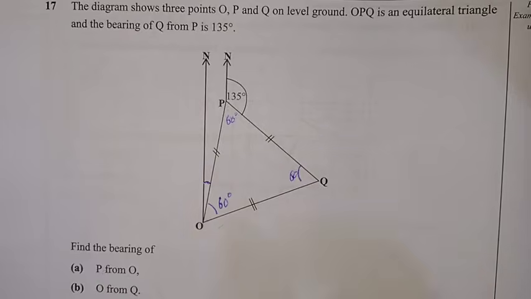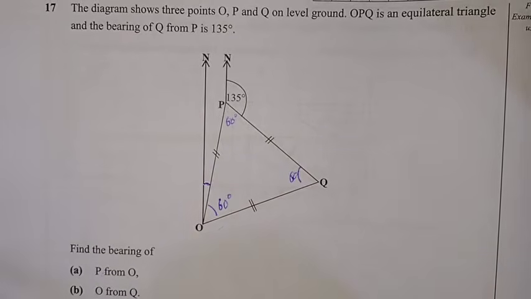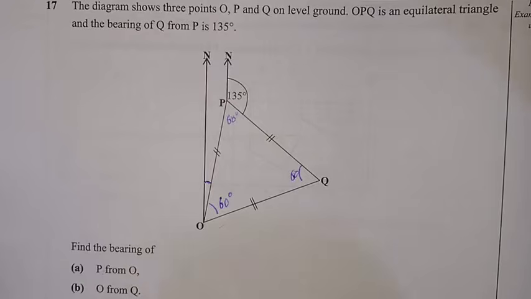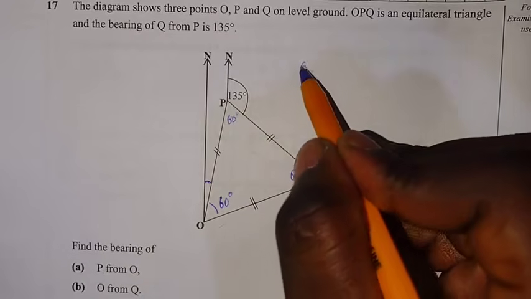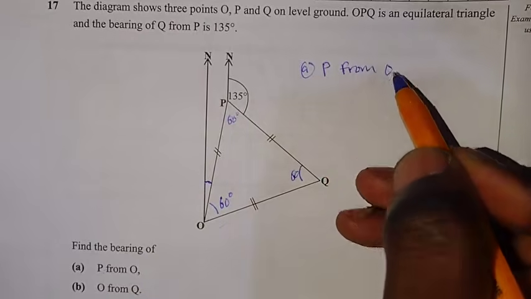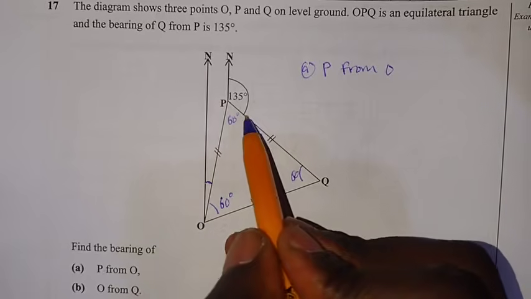How can we find this angle? To find this angle, there are two methods that you can use. I'm going to show you those two methods. Method 1, we are finding the bearing of P from O. Under method 1, this is what you are going to do.